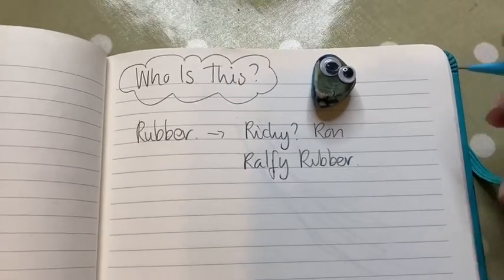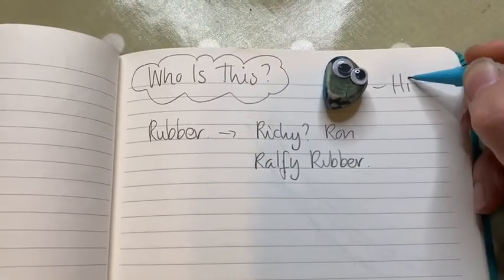Everybody say hi to Ralphie. Ralphie Rubber, he's a rubber and his name is Ralph. He's the littlest rubber you've ever seen, and we call him Ralph the Rubber. He's cool. I feel he's got a great story already.